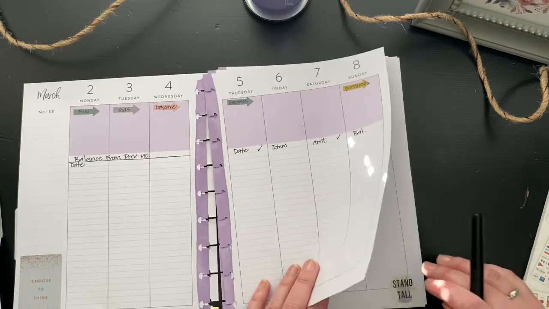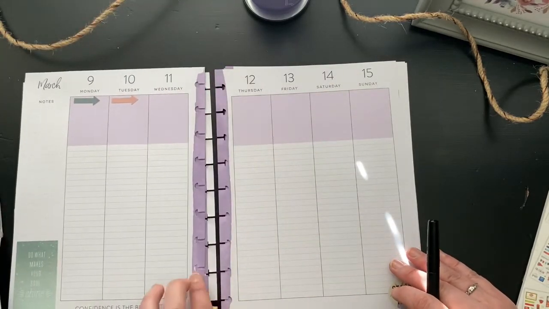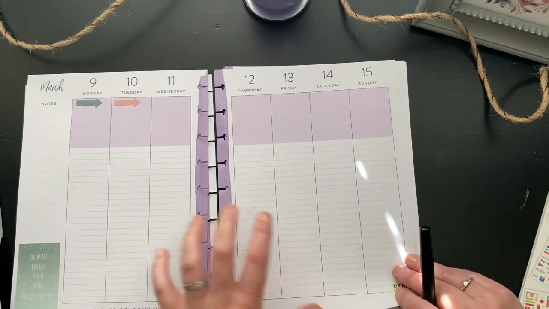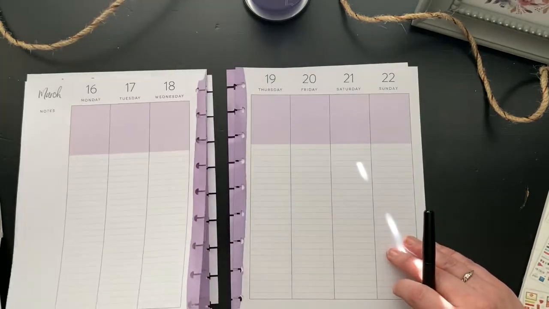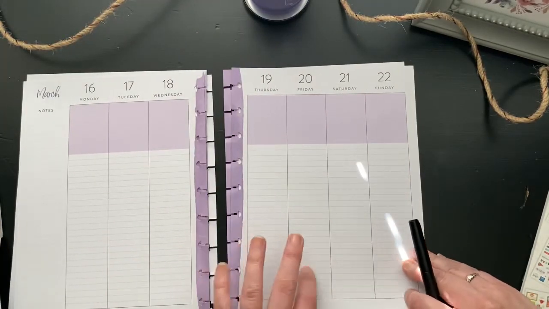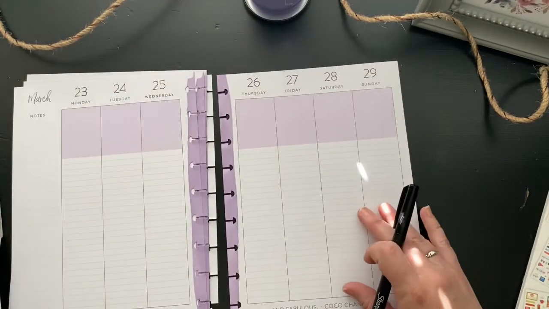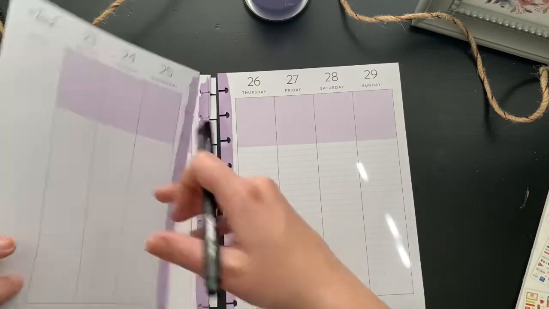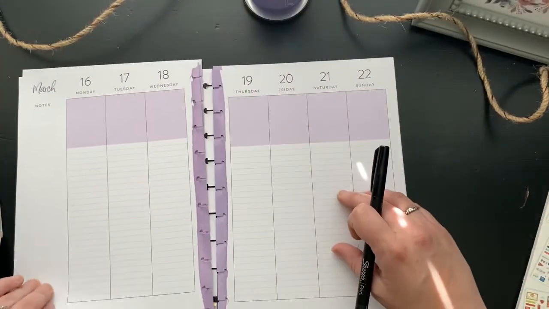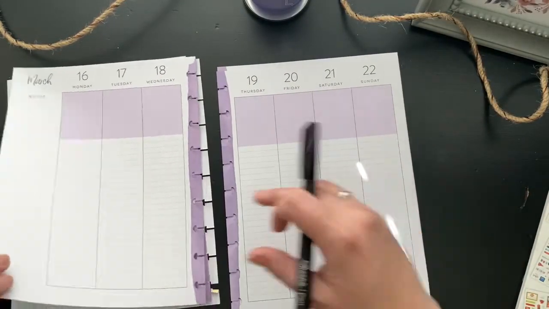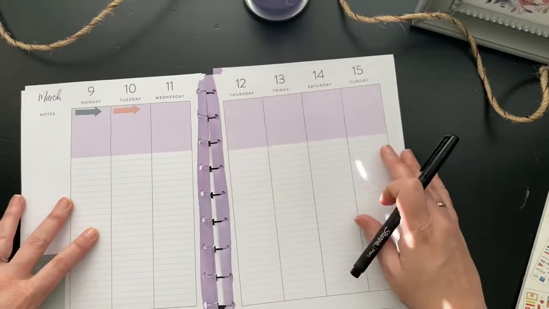I use two spreads for it, and then this one, so 1, 2, 3, 4, so each of them get 4 pages, I guess. I don't technically need 4 pages for my own, I found out last month.